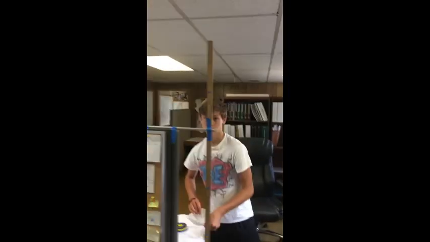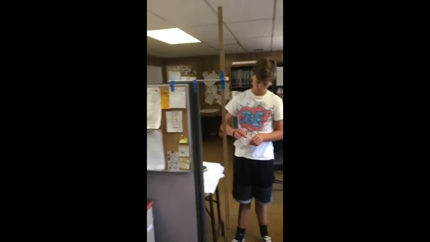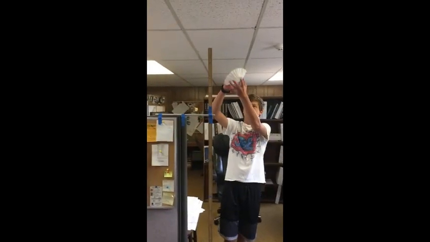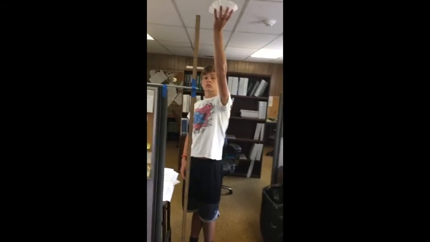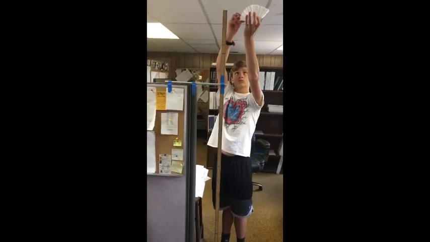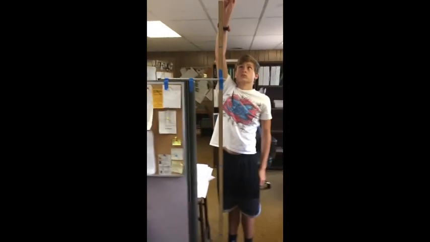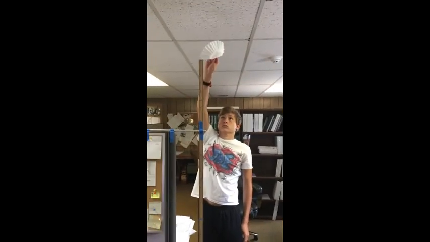So I'm going to take the camera, and Joe, my son, is going to drop the coffee filters. He's going to first drop 1 filter from 2 meters, which is going to be the top of the meter stick. And we're going to time how long it takes for the coffee filter to fall from the top of the meter stick to the ground.